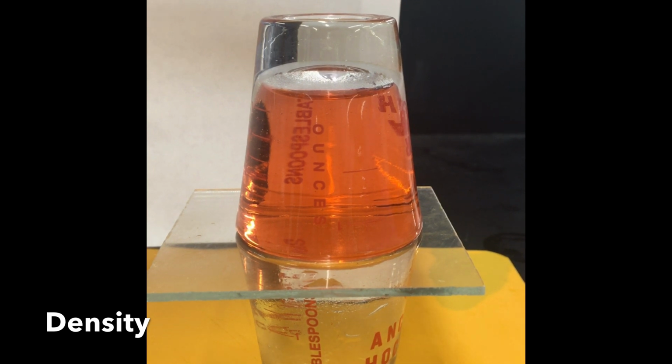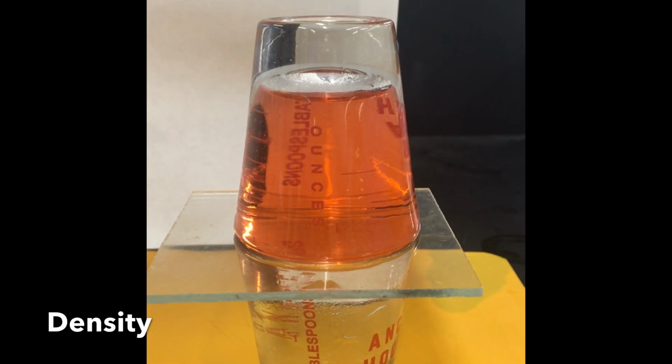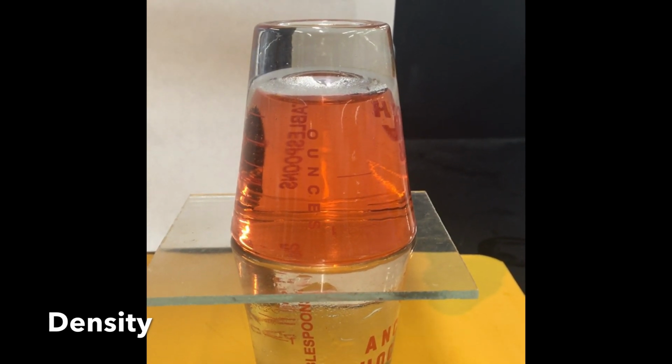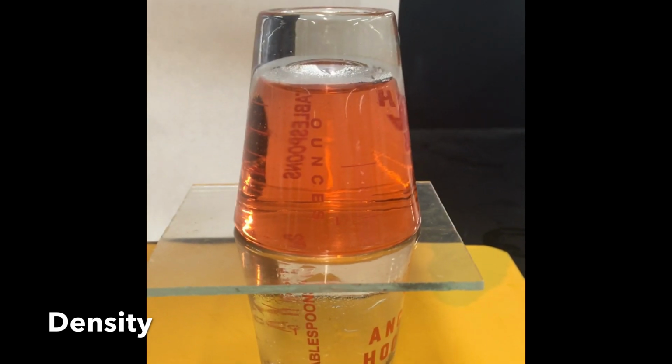Now, the great thing about density is that it doesn't depend on how much you have, it's always the same number. So the density of water is always going to be 1.00 grams per centimeter cubed, regardless of how much you have. If you have more mass, that means that you have more volume. And if you have more volume, you'll have more mass. But the density is always going to be the same.